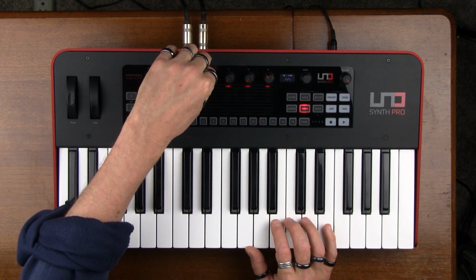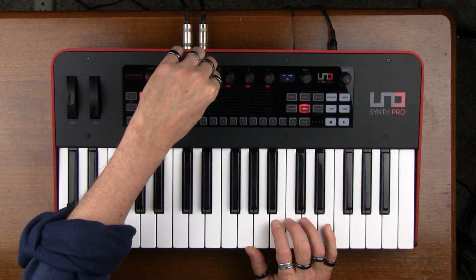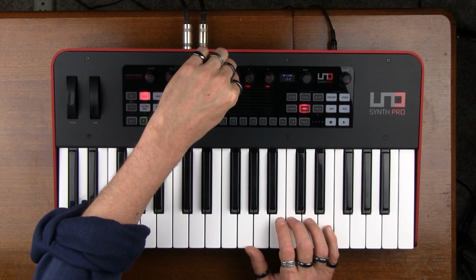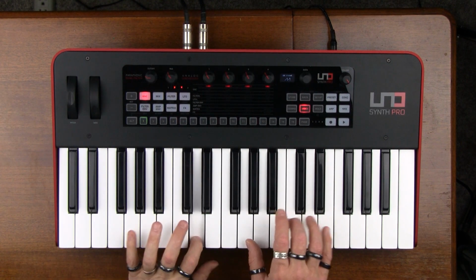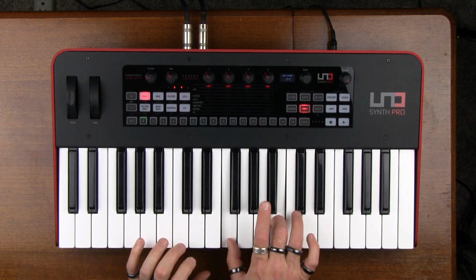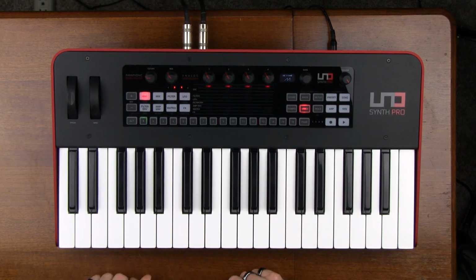Actually, let's move it to sawtooth. So it has a little more volume. As long as you're playing 3 notes at any time, and not more than 3 notes at any time, you're going to get a really reasonable polyphonic synth sound.